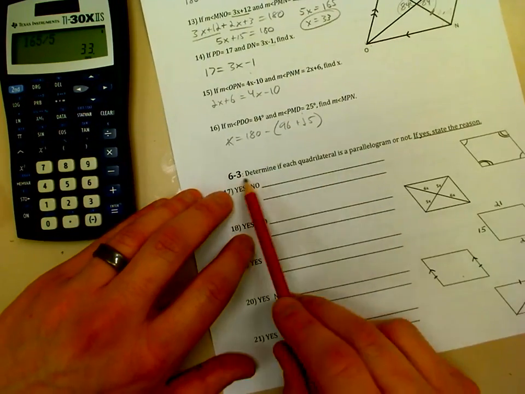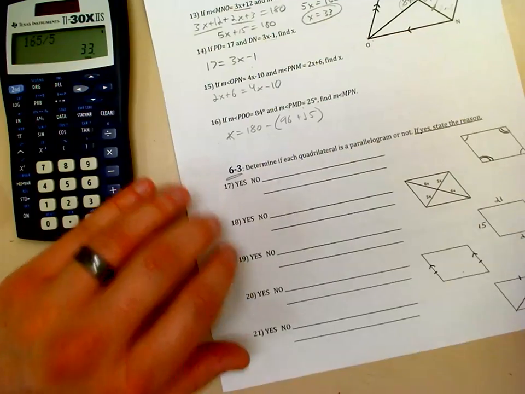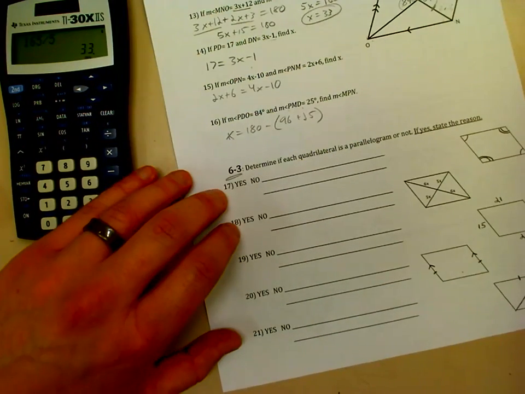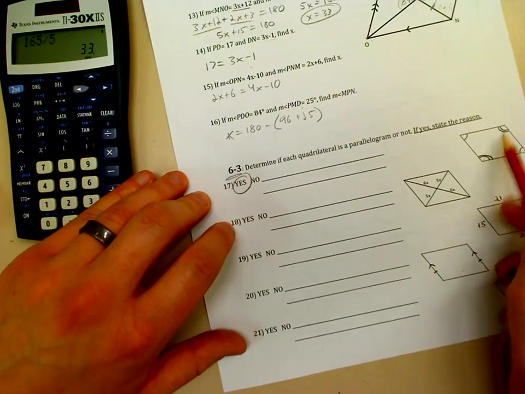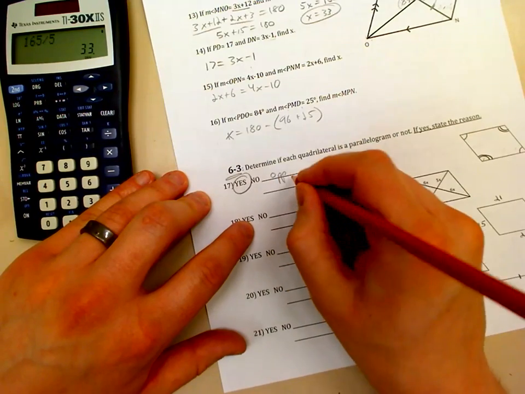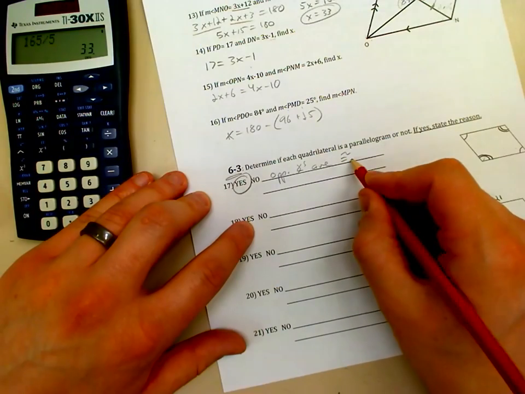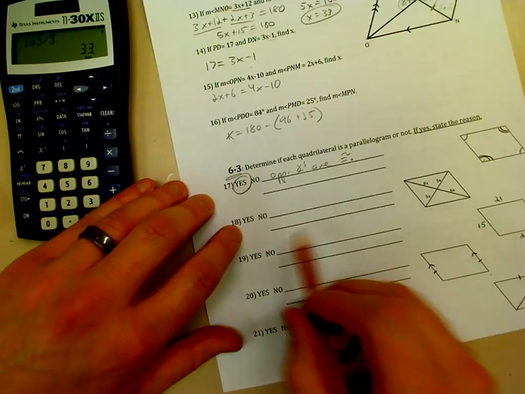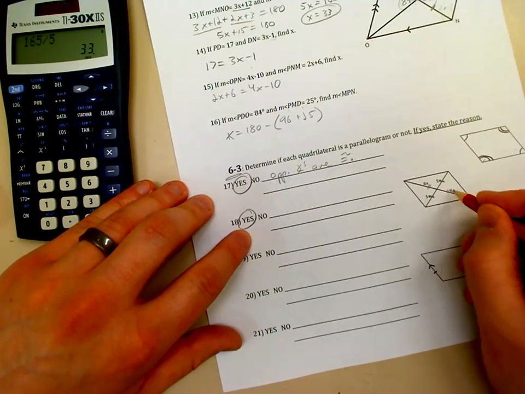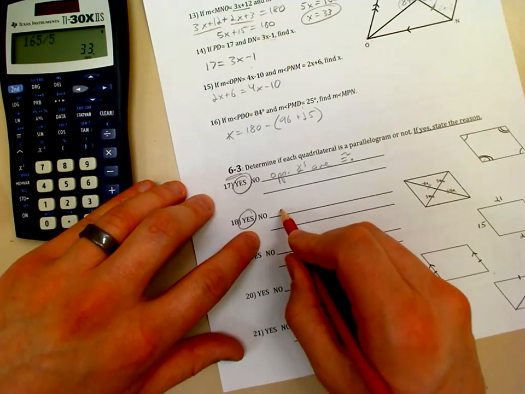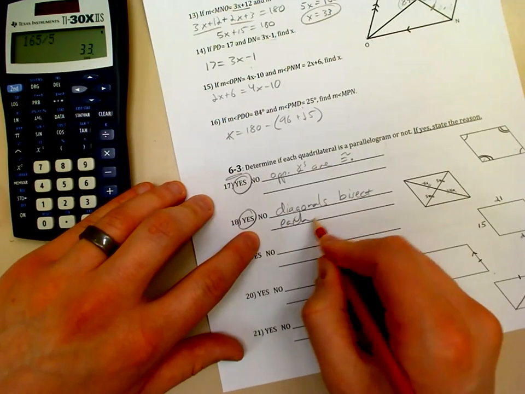Alright, next. Determine if each one is a parallelogram. You're going to use your notes from 6.3. You've got those 4 properties, or those 4 theorems. I want you to write out why it is or is not. On this one, yes, because I've got opposite angles congruent. This one, yes, because these are congruent, 5x and 5x, 6x and 6x. So the diagonals bisect each other.